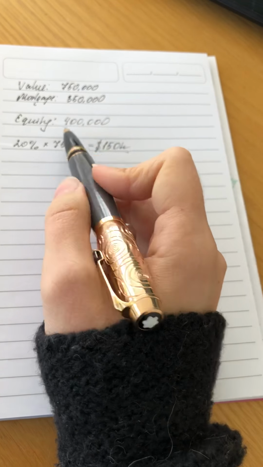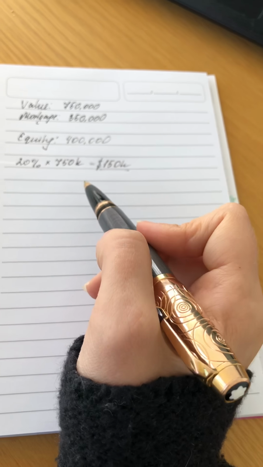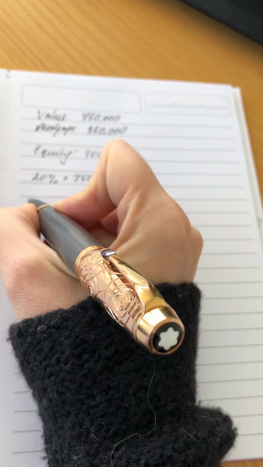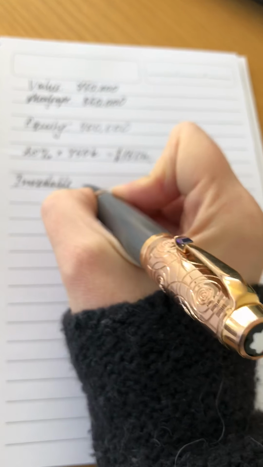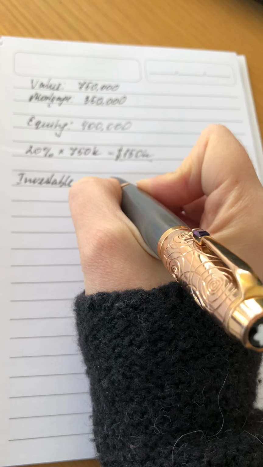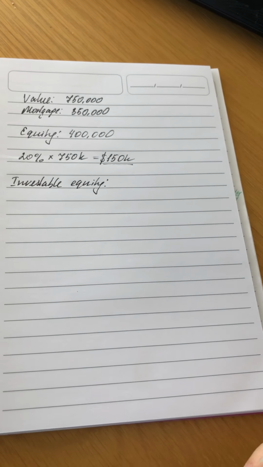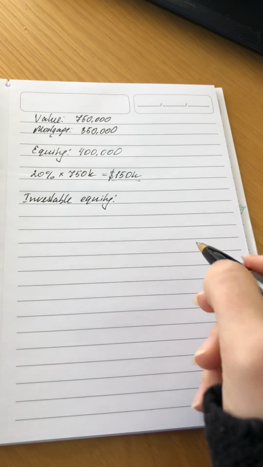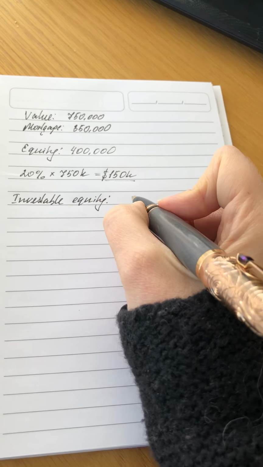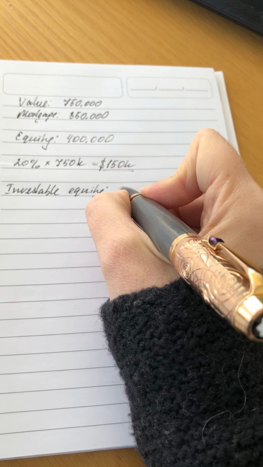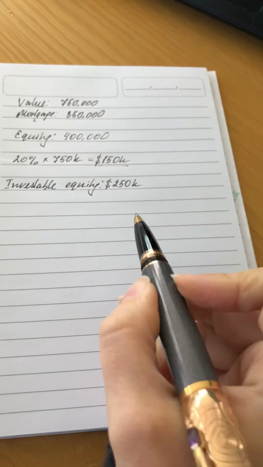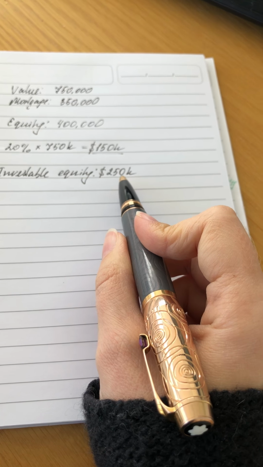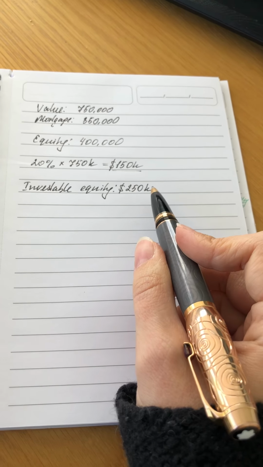However, we've got quite a large amount of total equity, which is $400,000. So the investable equity then, that's a whole lot of the word equity in this video. Very repetitive, I know, it's very annoying. So 400 minus 150 equals $250,000.